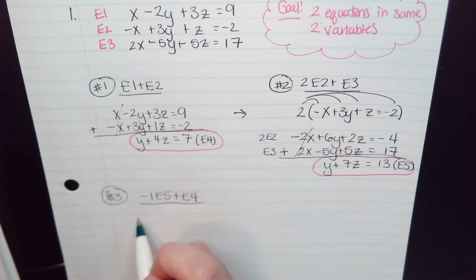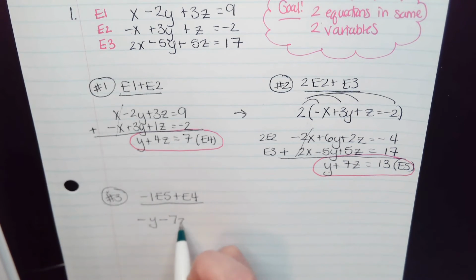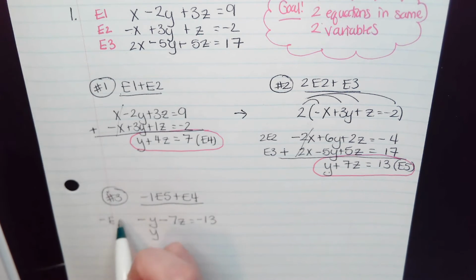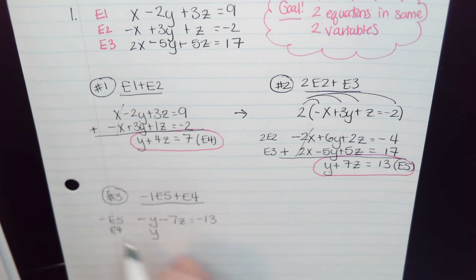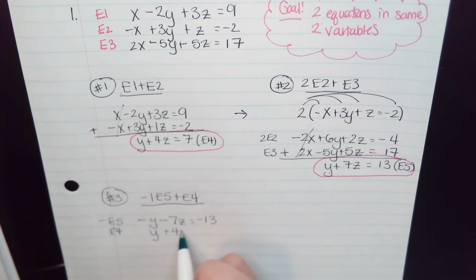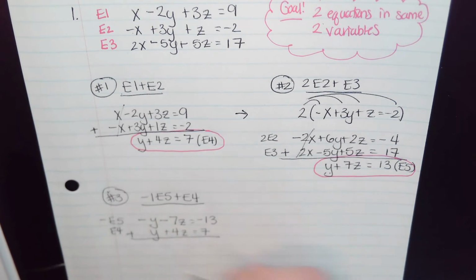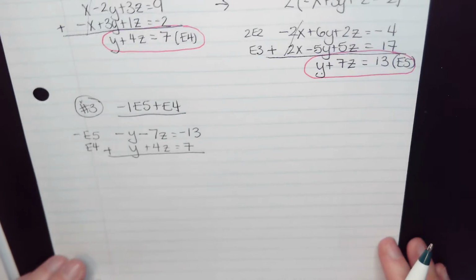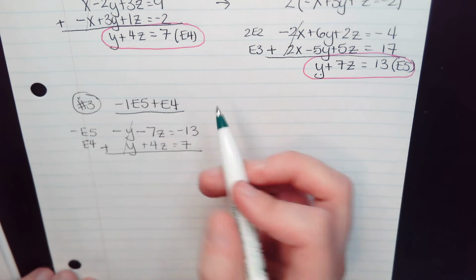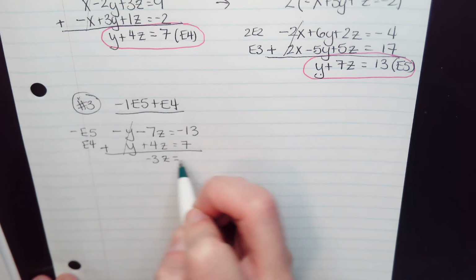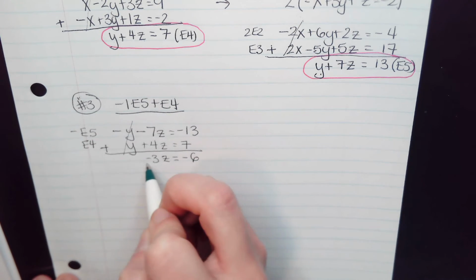So here is going to become -y minus 7z equals -13. Put equation 4 underneath, so that's negative equation 5, plus equation 4. And again, I'm always adding the equations together. All right, now these cancel. We get -3z equals -6.